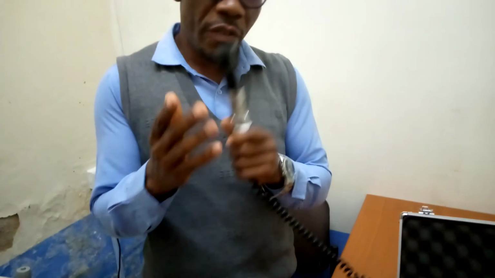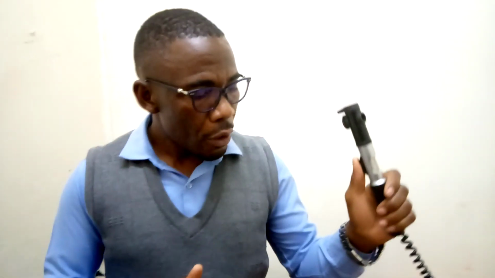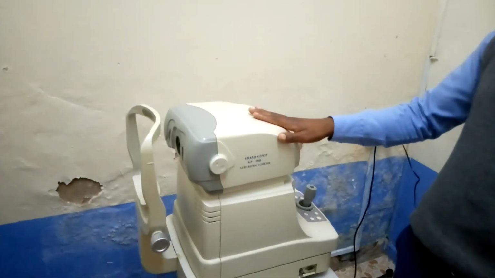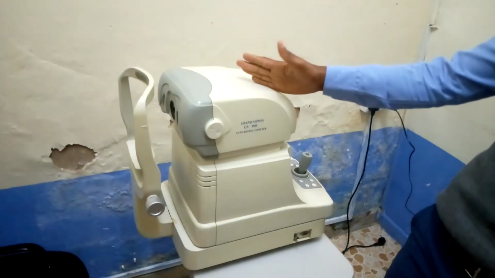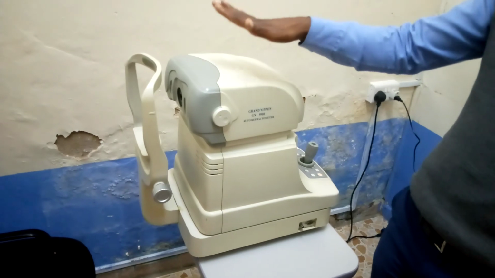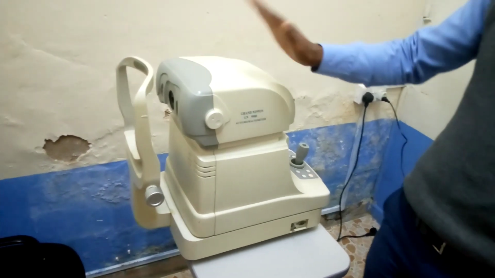This machine is always very accurate because we are going to test you using this machine to determine which kind of refractive error you are having. This is called retinoscopy, the process through which we determine the kind of refractive error you are having. Or we might also take you through a computerized eye checkup. This machine over here is also very much accurate.